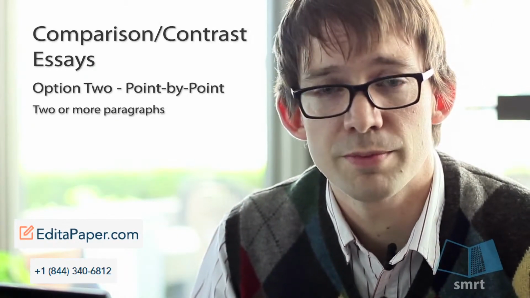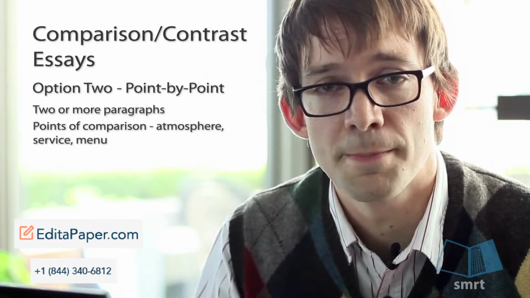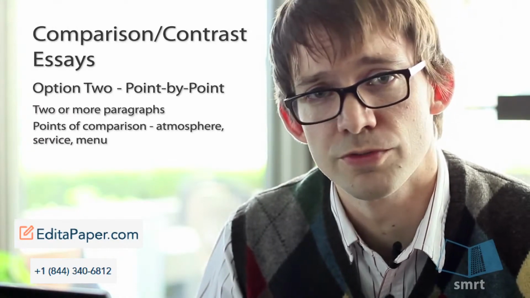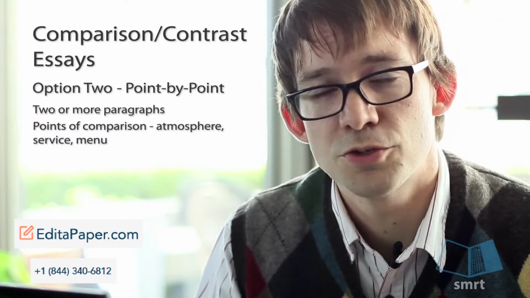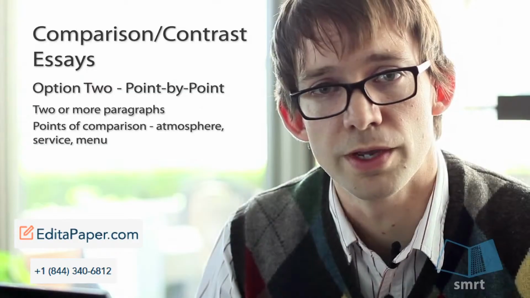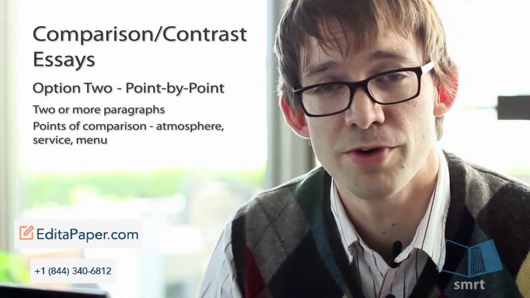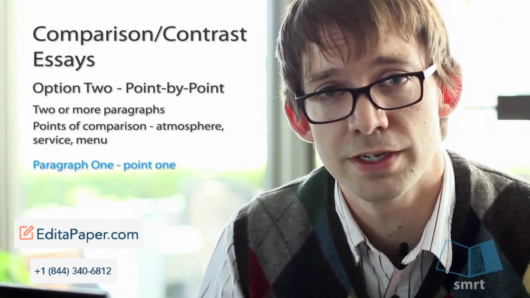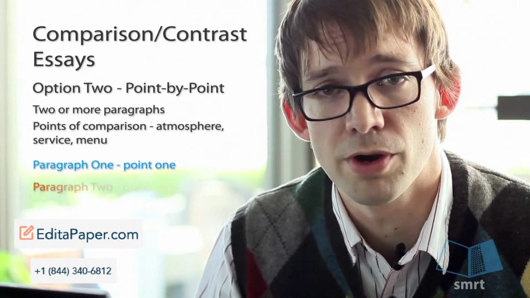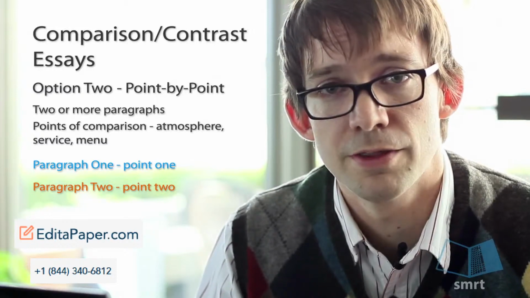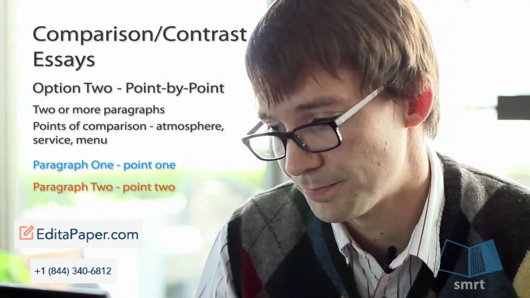Now, if, for example, you were comparing two restaurants, certain points that you could use to compare them would be atmosphere, menu, service, and so on. So in the point-by-point body, each paragraph focuses on one point, either with the similarities or the differences. So for example, in that essay about restaurants, paragraph 1 would focus entirely on the atmosphere of both restaurants. Paragraph 2 could focus entirely on the service at both of those restaurants and how they are similar or different.